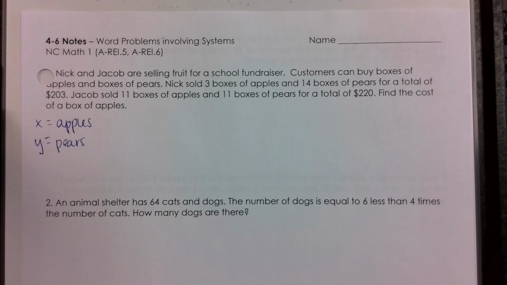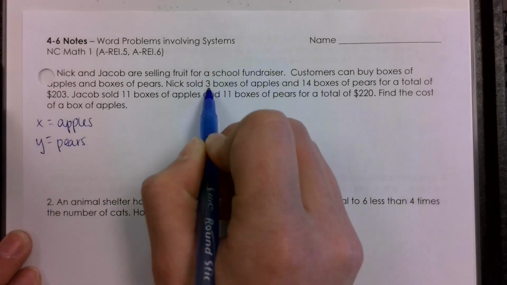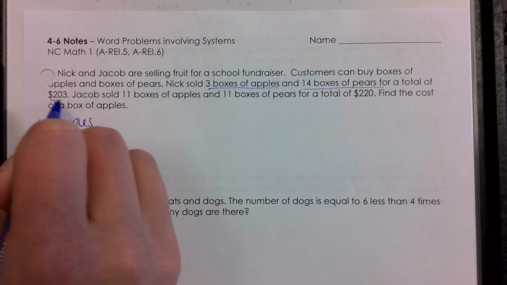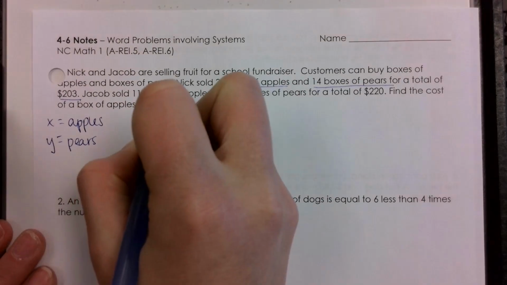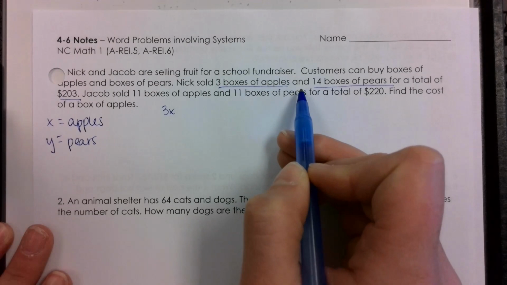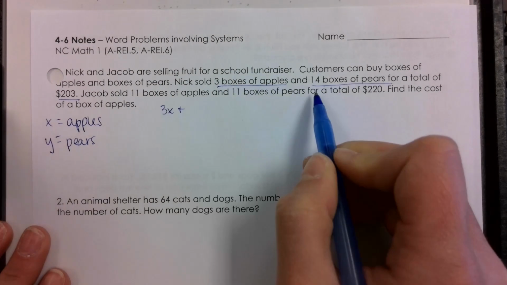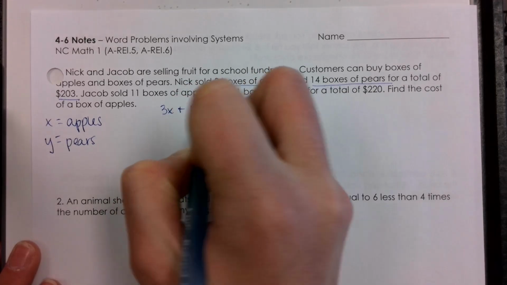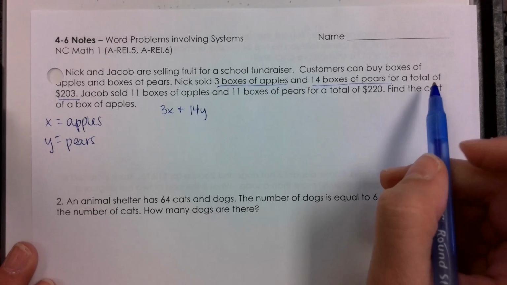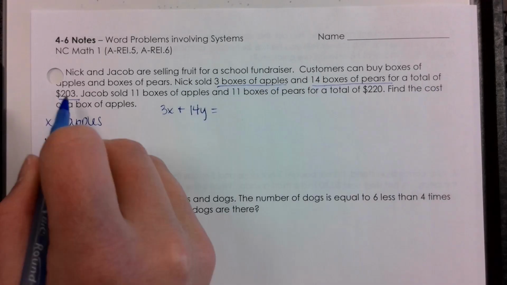So then we need to go back and read our problem again and get our equations. Is there a sentence in there that sounds like an equation to you? So we've got 3 boxes of apples. How would you write that? And, what does and mean in math? 14 boxes of pears. How do you write that? There's a total. What does total tell you? Equals 203. So there's one equation.